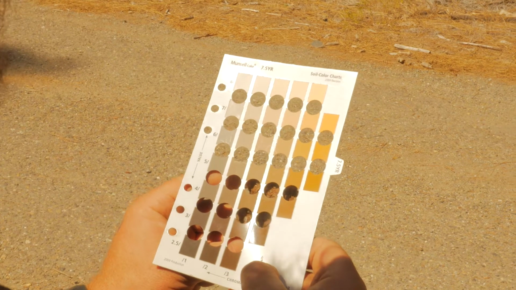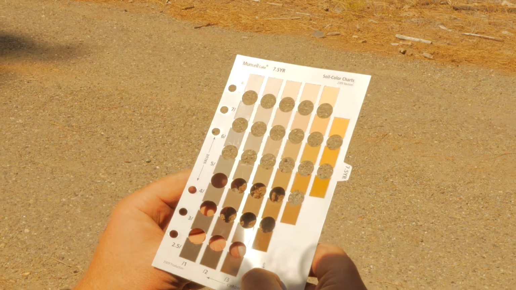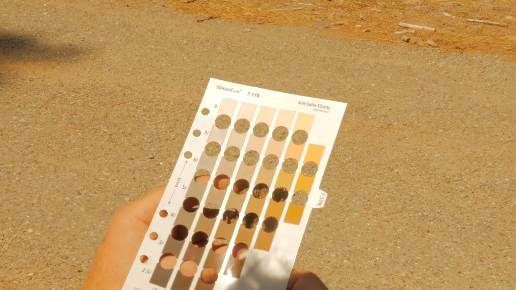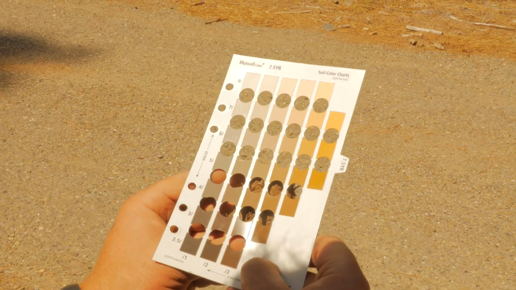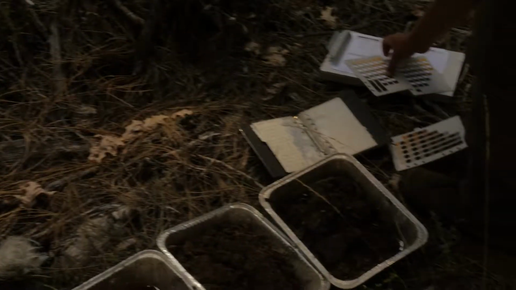I'm gonna go 4-4. Maybe 3-4. 4-3, I mean. So I always blur my eyes a little bit. So we're gonna go for the 7.5 YR 4-3, dry. These soils are pretty dry. So we got 7.5 YR 4-3 for that first horizon.